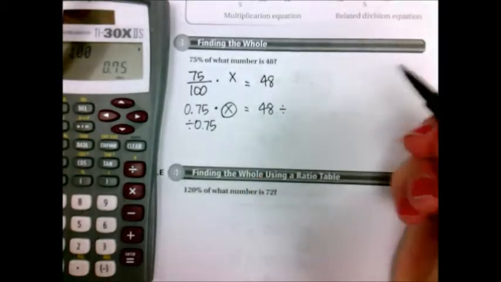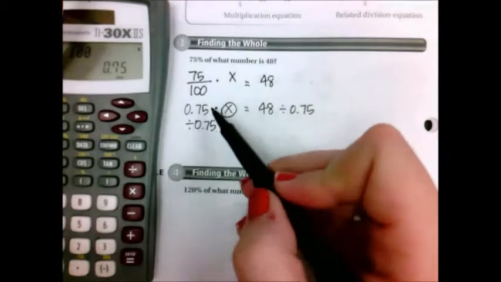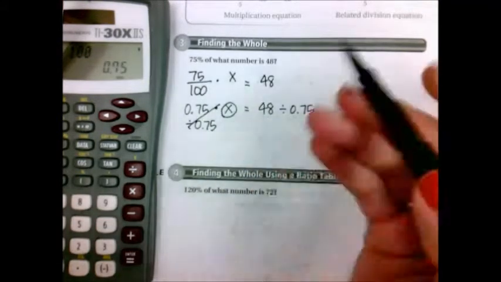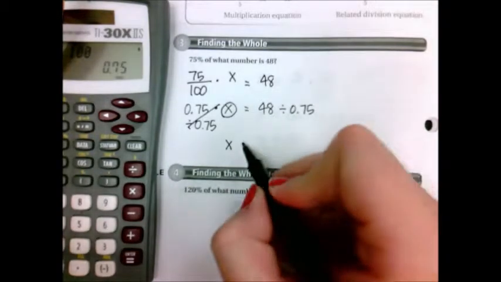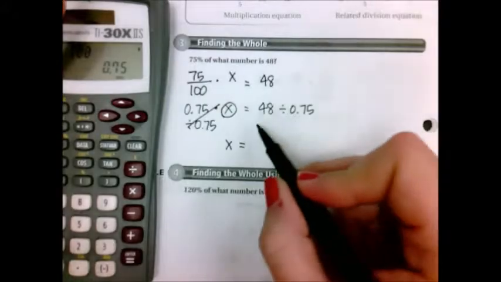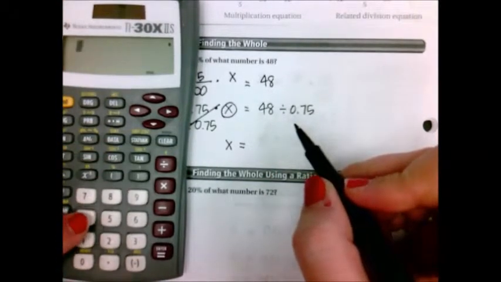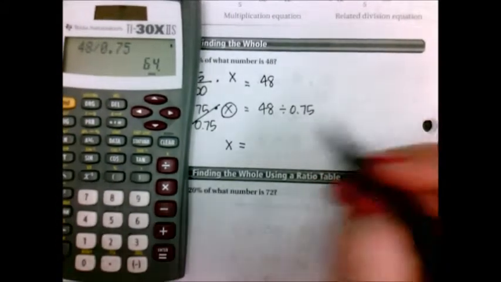So I'll divide this side by 0.75. My times 0.75 and divide by 0.75 cancel out. Now I've accomplished my goal. X is by itself on one side of the equal sign, so I need to solve this. Clear out my calculator. 48 divided by 0.75 is 64.